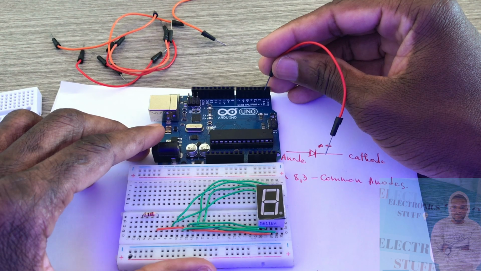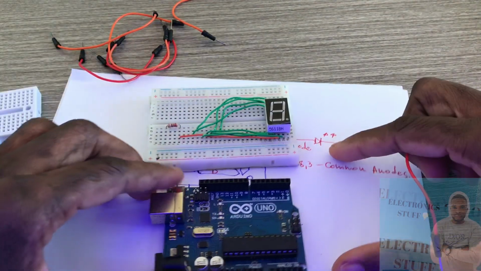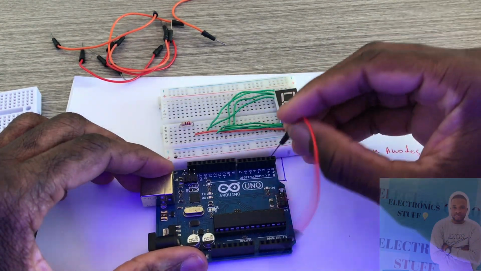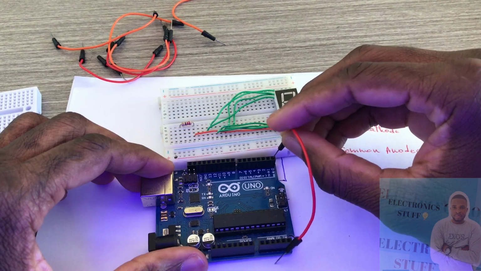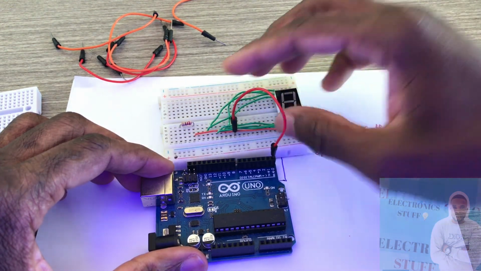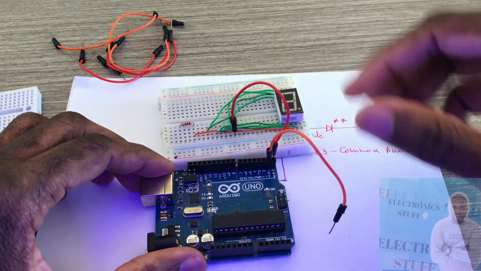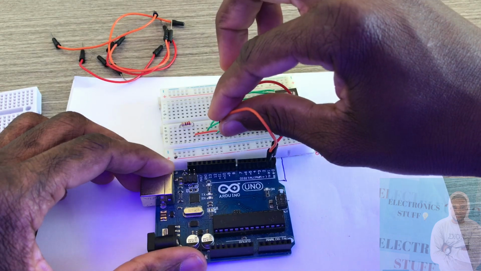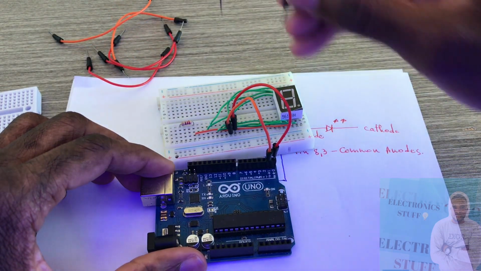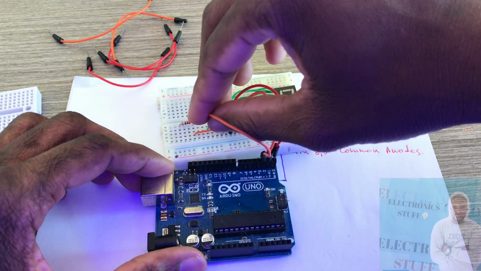No, let me switch. So pin 0 is going to be the letter A. Pin 1 is going to be B. Pin 2 will be C.